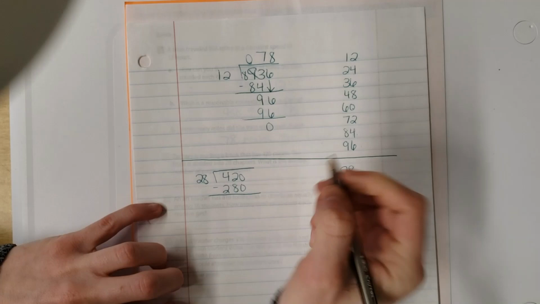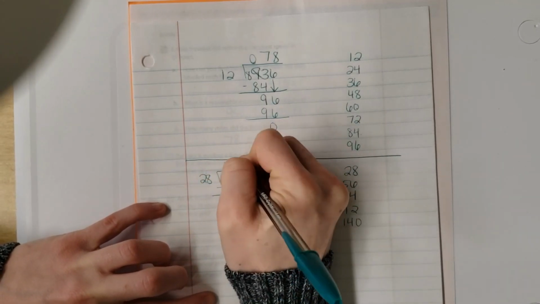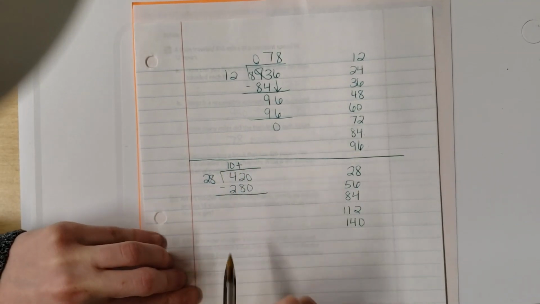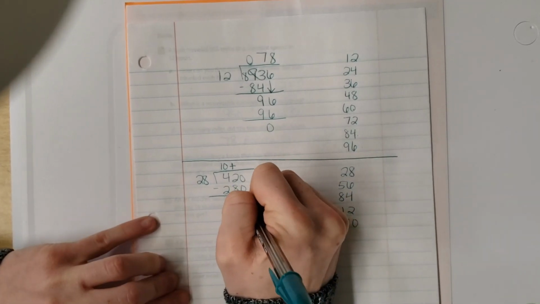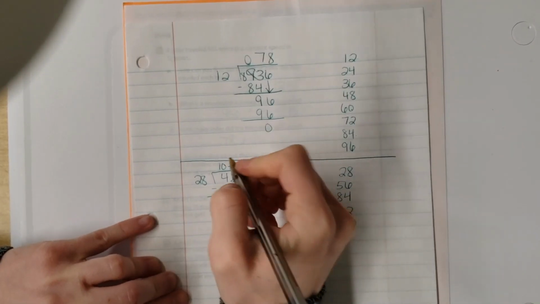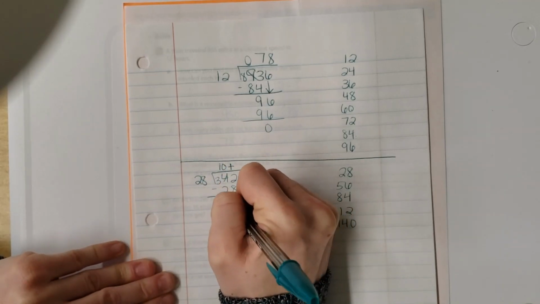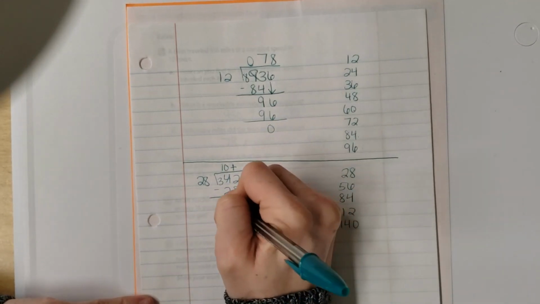And I'm going to subtract that from my 420. But that's not going to be my final answer. That's only part of my answer. That's one of my partial quotients. So 0 minus 0 is 0. 2 minus 8 you can't do, but you can borrow. Turn it into a 12. 12 minus 8 is 4. And then 3 minus 2 is 1.